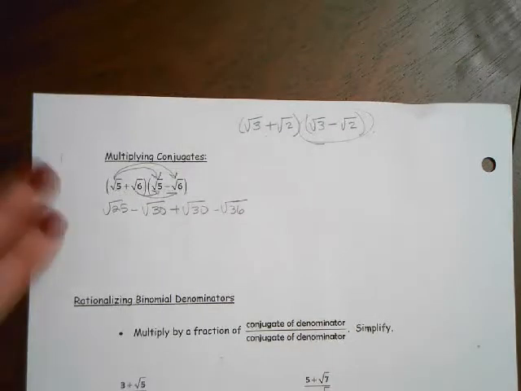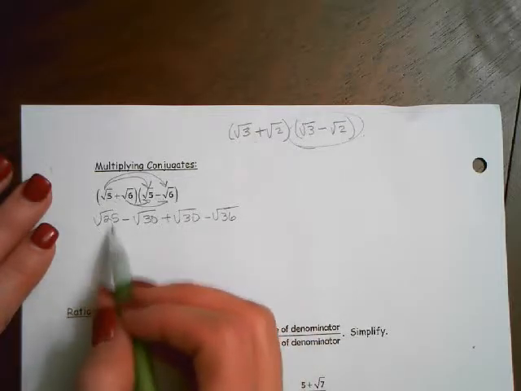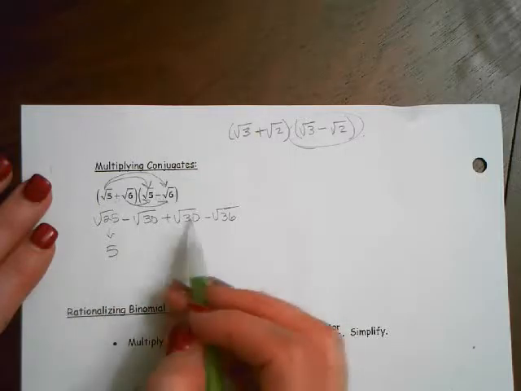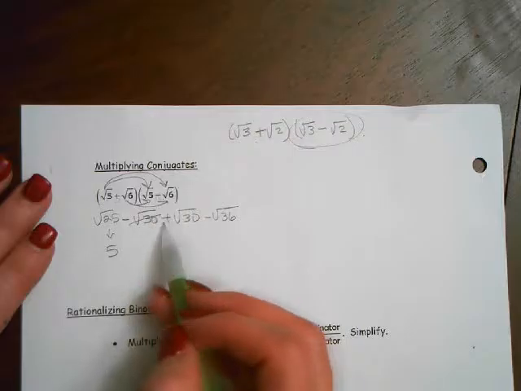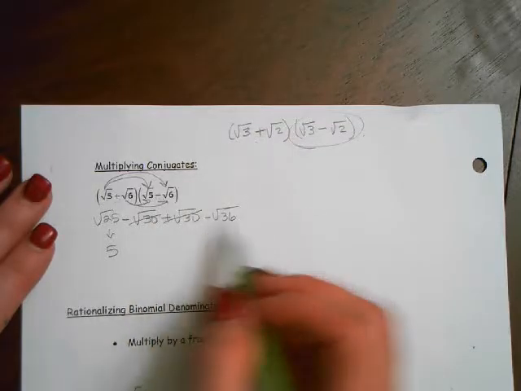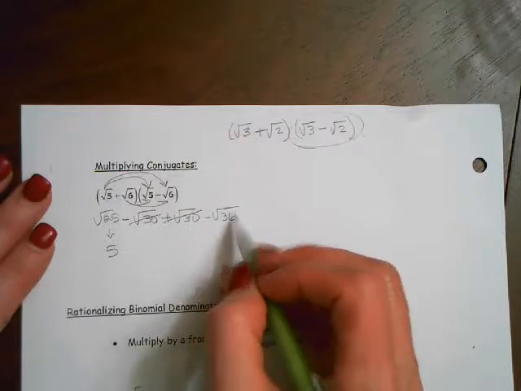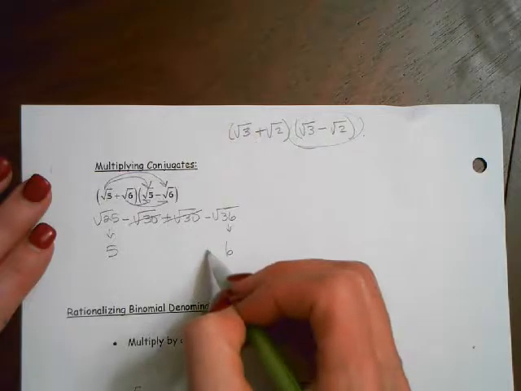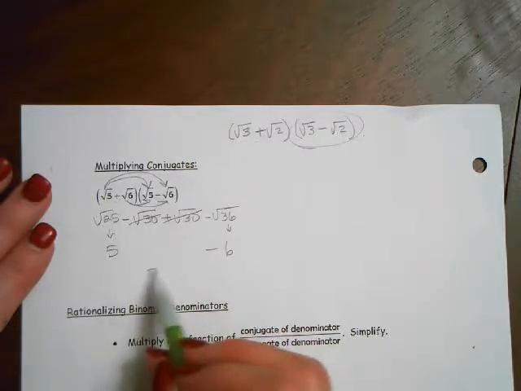Okay? At this point, I can simplify. What's the square root of 25? That is 5. I can combine these two, a negative square root of 30 and a positive square root of 30, they actually cancel out. And then I have a negative square root of 36, or minus a square root of 36. Well, what's the square root of 36? It is 6. So it's going to be 5 minus 6. Okay? So what is 5 minus 6?